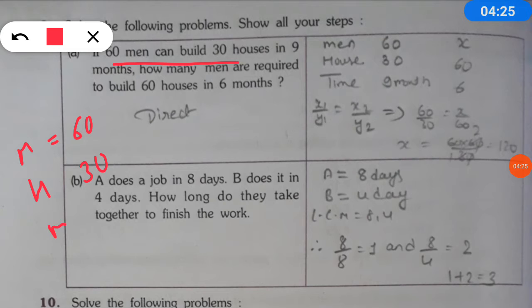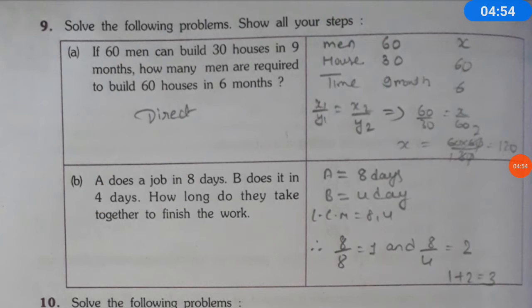Then how many men are required to build 60 houses in 6 months? The number of houses is doubled, so the number of people will increase, so it will be direct proportion. As the number of men increases, the number of houses will increase. So we will solve it according to the question.